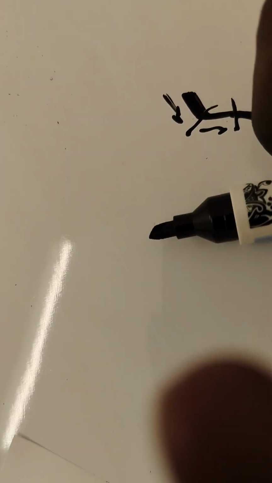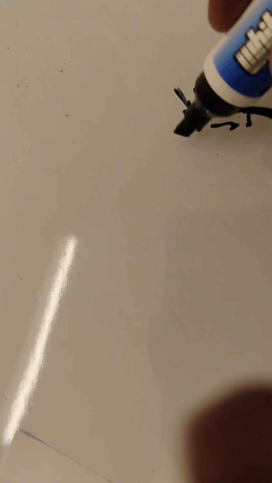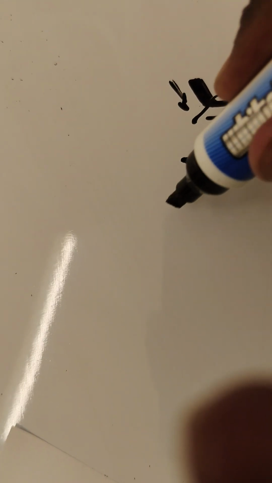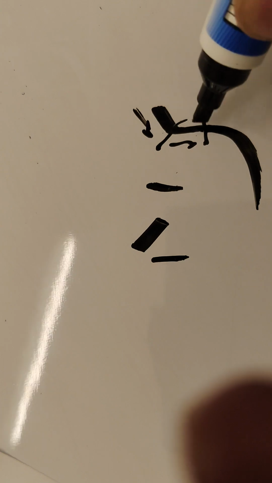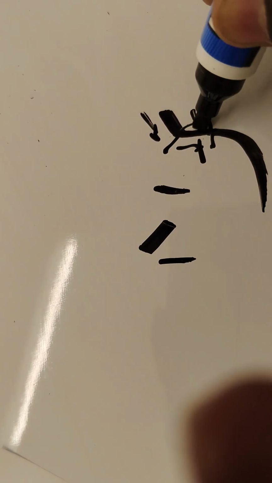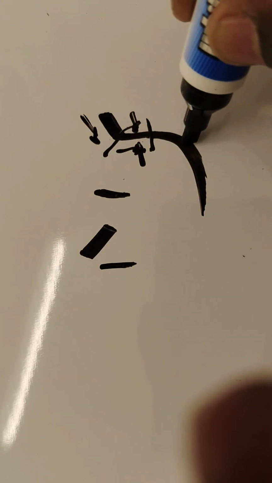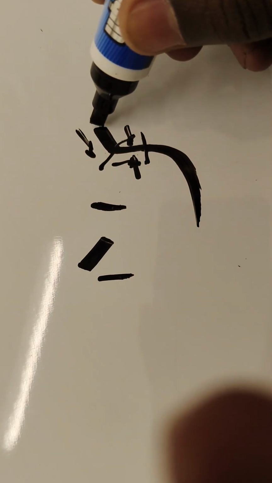Because you're using this side of the pen. You're making it stand. You're not using it like this. You make it stand when you're joining coming down. That's why the size decreases, which is different from here or different from this side. We'll be seeing other examples as we go on with this course.